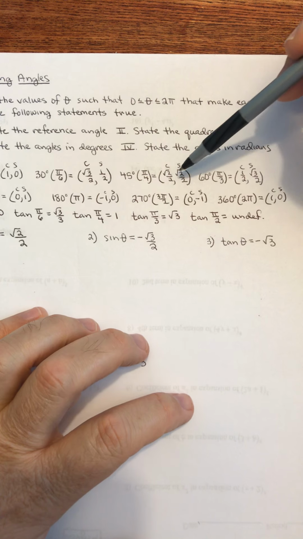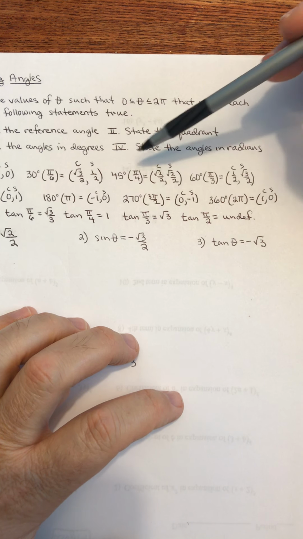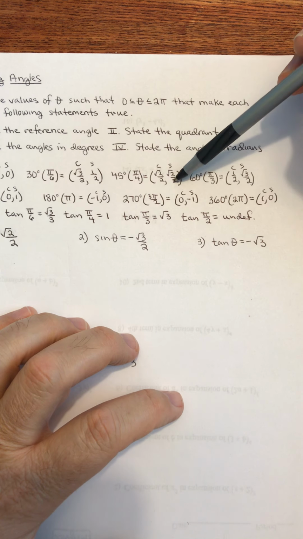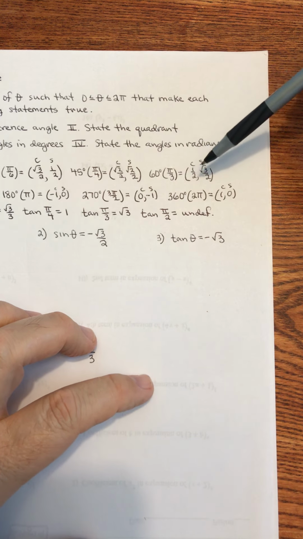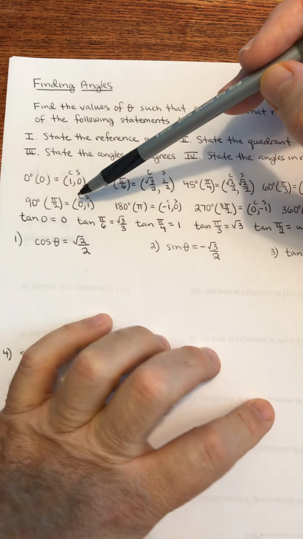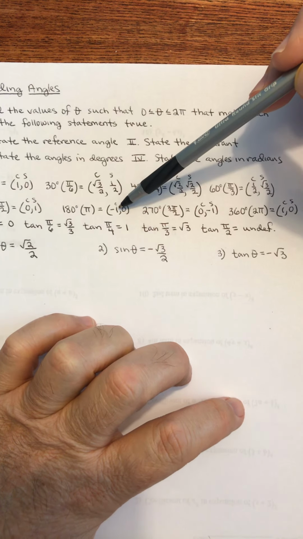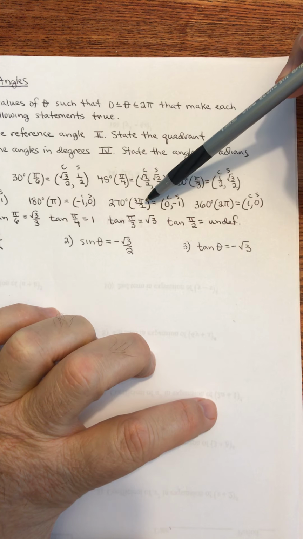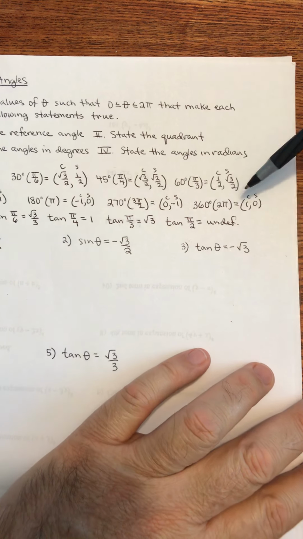45 degrees, or pi over 4, the ordered pair is square root of 2 over 2, square root of 2 over 2, so the sine of pi over 4 is square root of 2 over 2. 60 degrees, or pi over 3, the ordered pair is 1/2, square root 3 over 2. 90 degrees, the ordered pair is 0, 1. 180 degrees, it's negative 1, 0. 270 degrees is 0, negative 1. And 360, or 2 pi, is 1, 0.